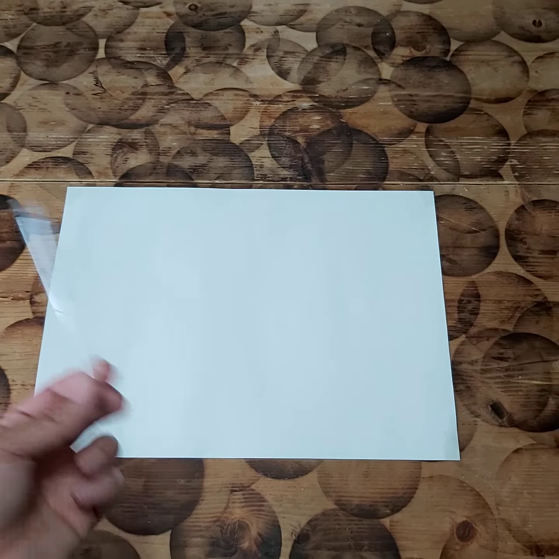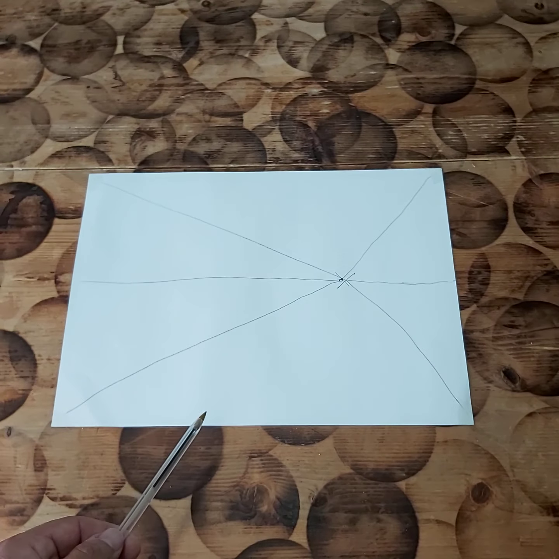Now, take note of how I'm holding the pen or the pencil, whatever you're doing. I'm holding it at the end and I'm probably about 1 metre away from the paper. So I'm getting a good overview of this, not too close. So those pretty much connect to the corners.